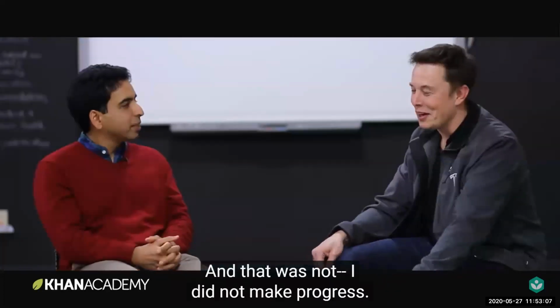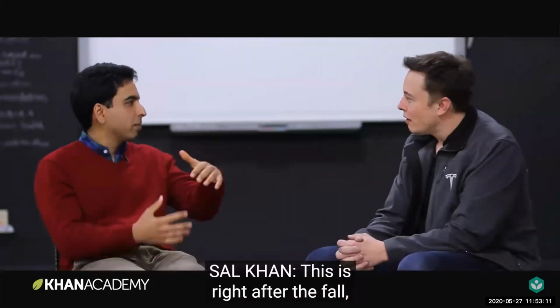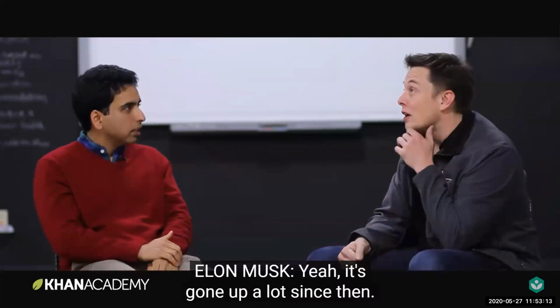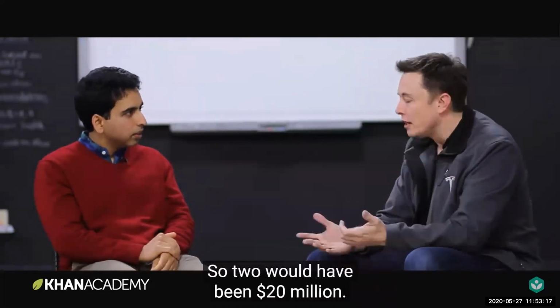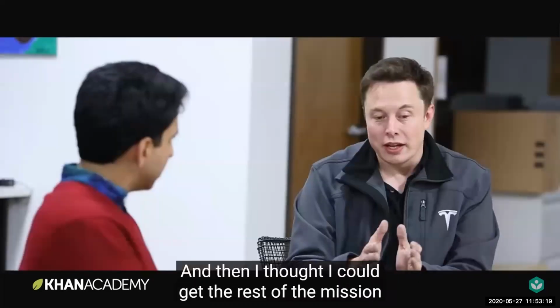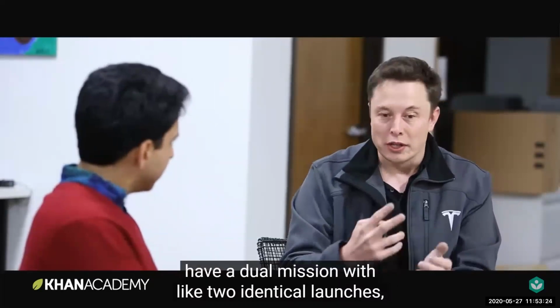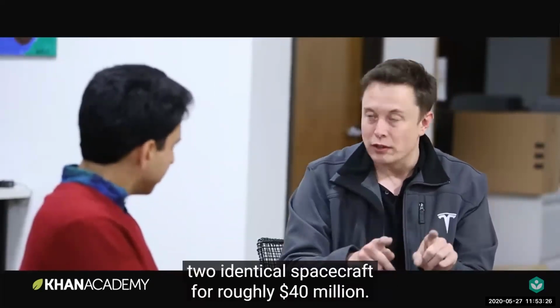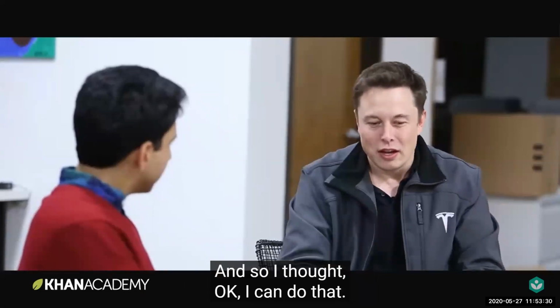How much does an ICBM go for? I'm curious, what's the market rate for one of those? Well, this was right after the fall of the Soviet Union. It might have gone up. Yeah, it's gone up a lot since then. But in 2001, it would have been about $10 million each, so two would have been $20 million, and then I thought I could get the rest of the mission down to also around $10 million per. So we'd have a dual mission with two identical launches, two identical spacecraft, for roughly $40 million. And so I thought, okay, I can do that.